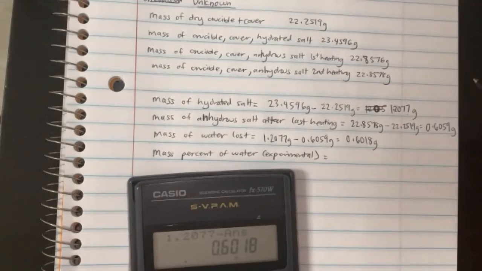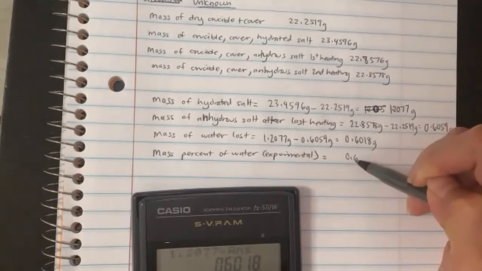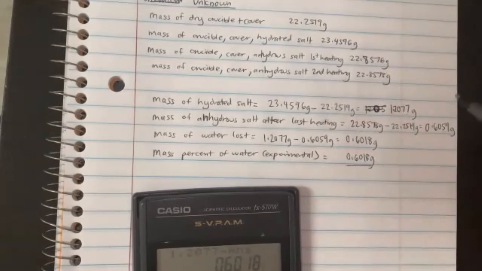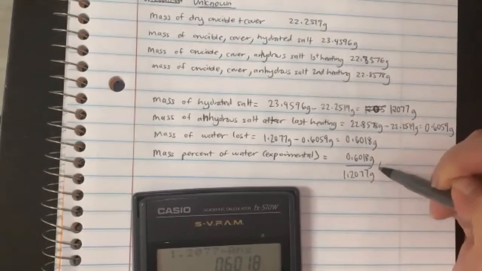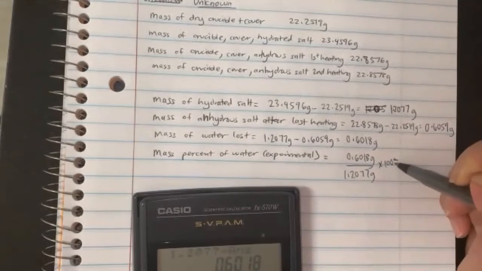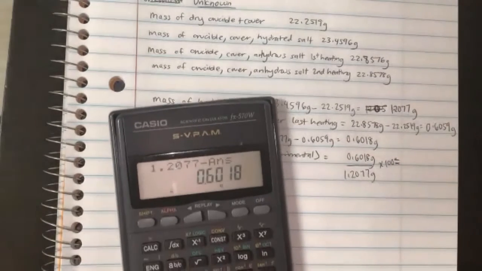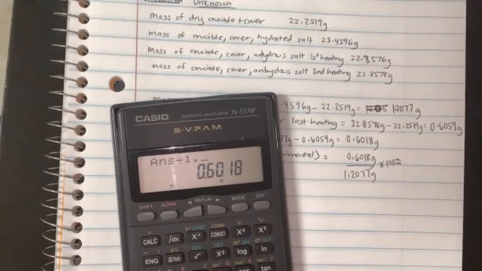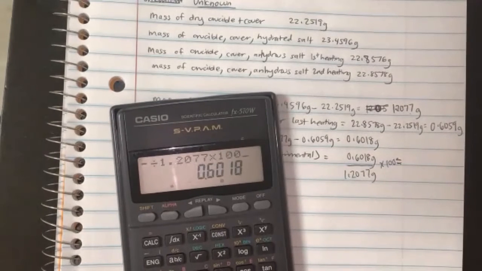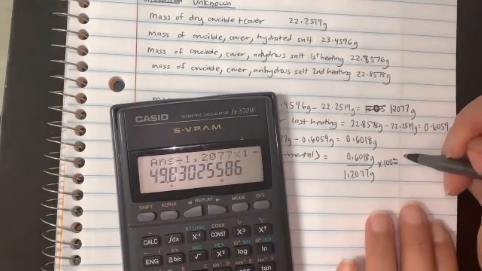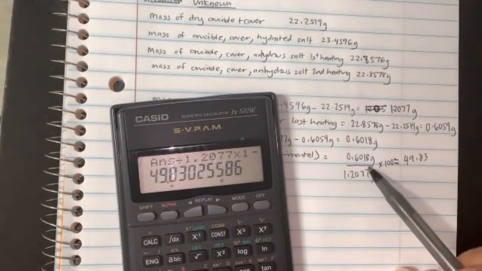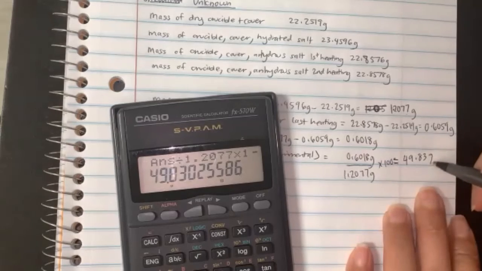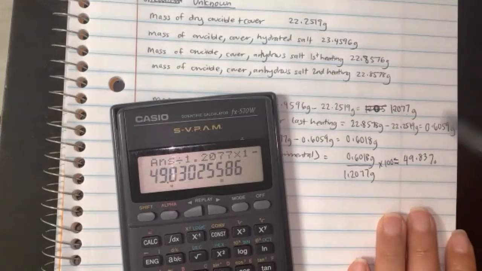So to get the mass percent of water, you take 0.6018 grams, because that's the mass of water, divided by the total sample when it's wet, because it has water in it, which will be 1.2077 grams, times 100. And this will give you your percent. So 0.6018 divided by 1.2077 times 100, I will get 49.83. So I keep 49.83 because there are 4 significant figures. In this case, my answer is 49.83, which doesn't match the first one.